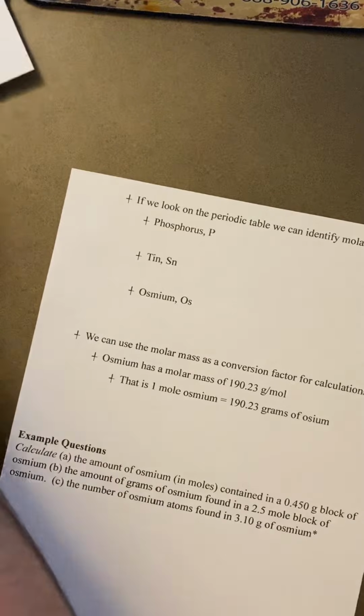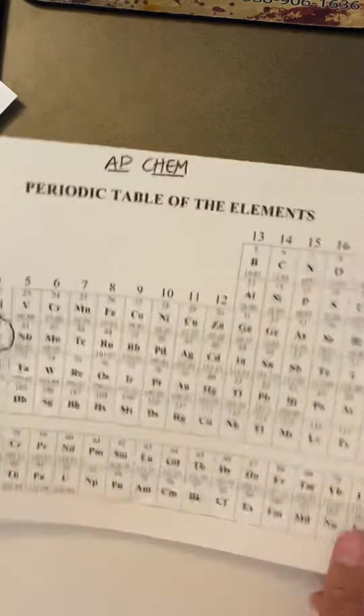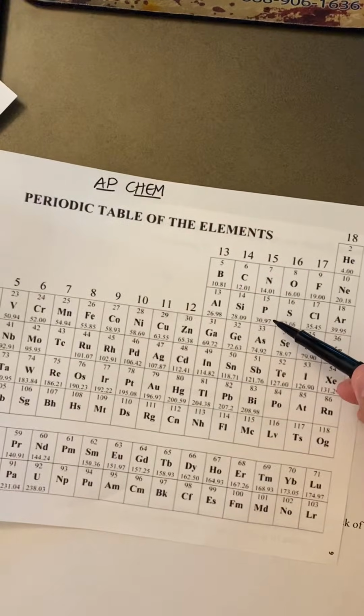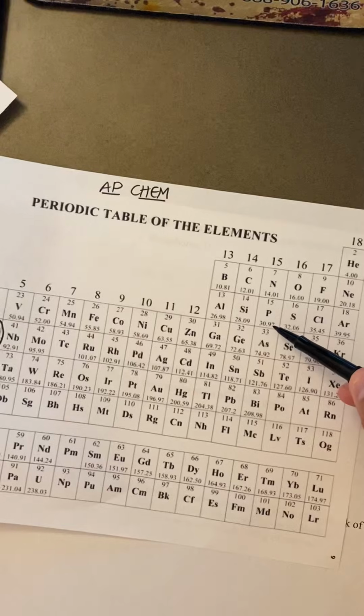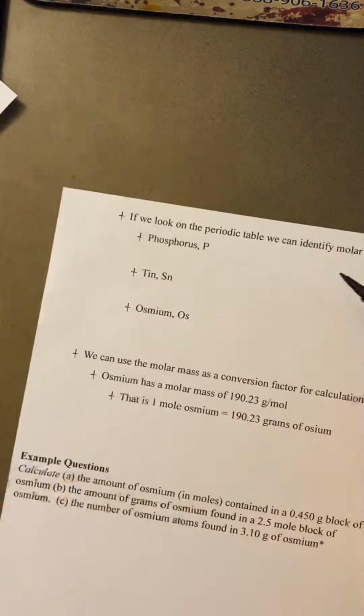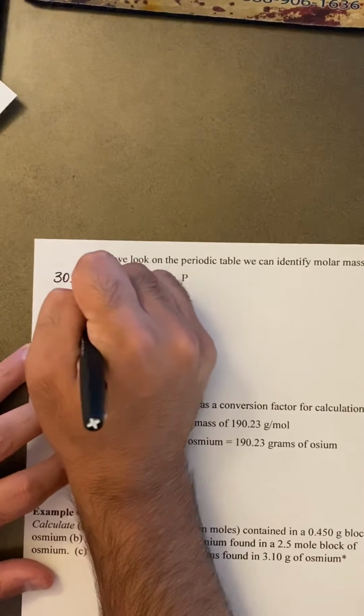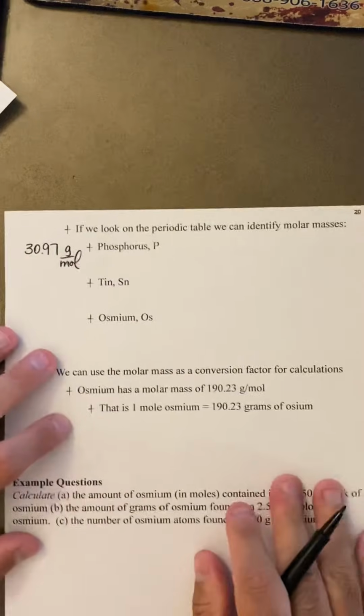Let's look at other ones. I could do phosphorus. If I look on the periodic table, and you're gonna have to trust me, but these numbers are on the bottom here. If I look for phosphorus, the atomic mass, the molar mass now, or average atomic mass, those are equal, at 30.97 grams per mole. All right, and so I'm gonna write that on the side there.